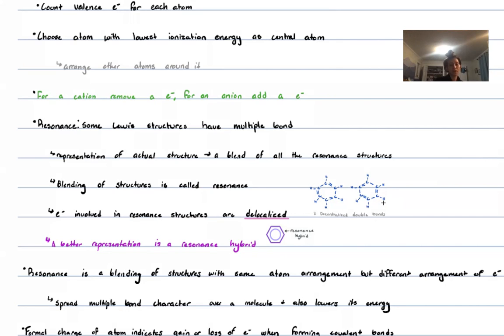So it's just a blend of all of them, and that's what's going to represent the actual structure. Because if we look at, like, when we calculate the total distance of bonds, or the average distance of bonds, we see both double and single bonds in there.